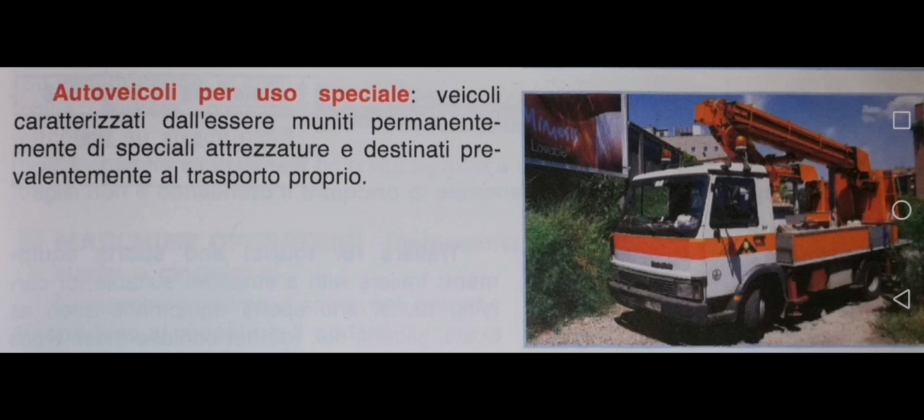Veicoli caratterizzati da essere muniti permanentemente di special attrezzatura e destinati prevalentemente a trasporto proprio, because it is mounted. They mounted something that serves a special purpose. In this case, it is glue.